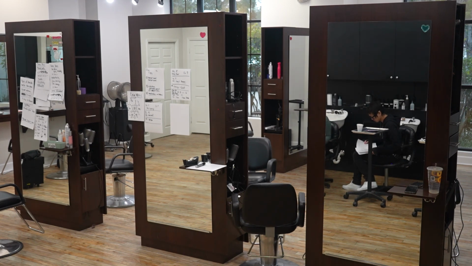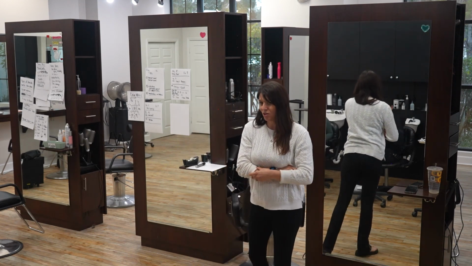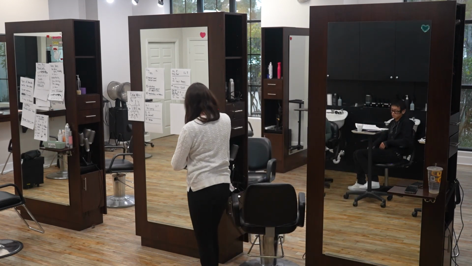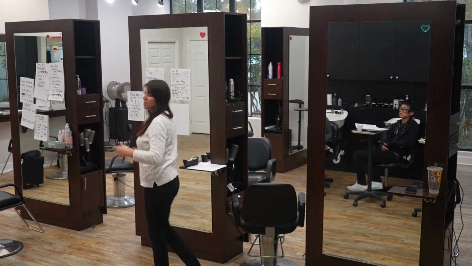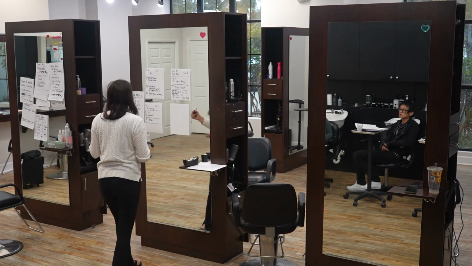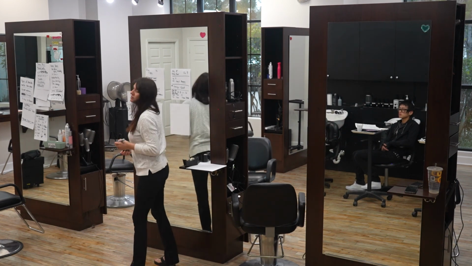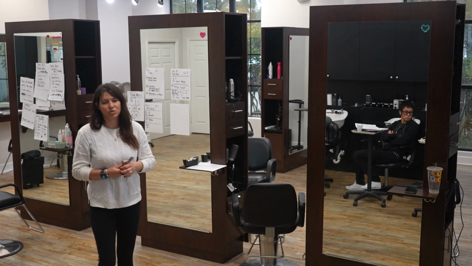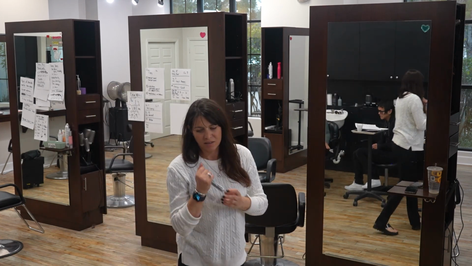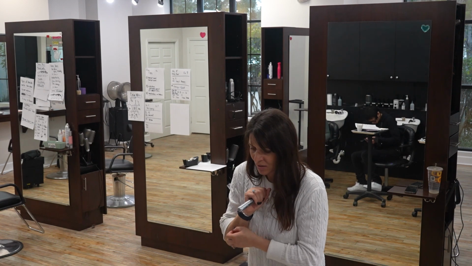Okay, so what do we got? You don't have to have measurements, but you gotta have some colors. Do you have some colors to go in your bowl? Yes. Okay, what's going in your bowl? 9-16, and what else? And 9-0. What did you guys decide? 9-0 and 10-16.